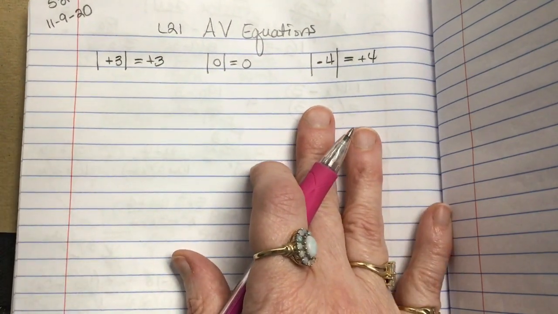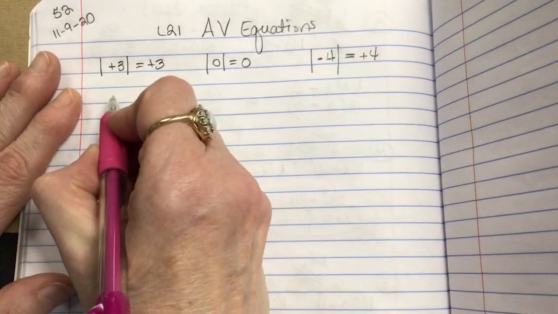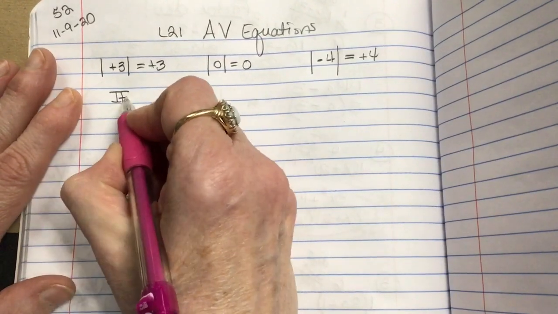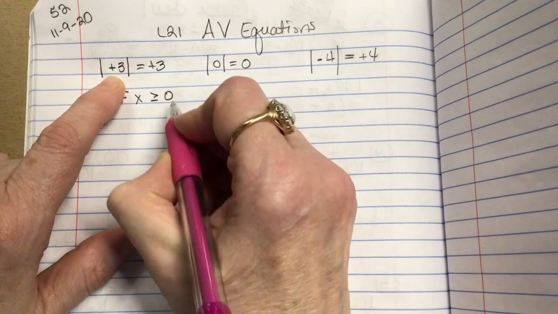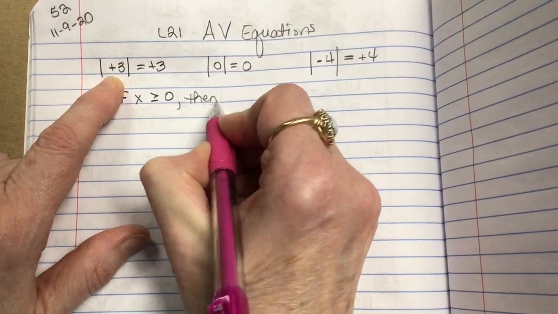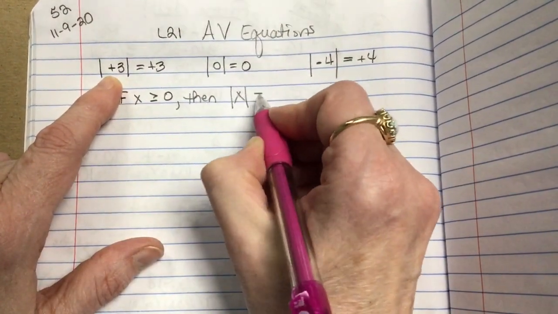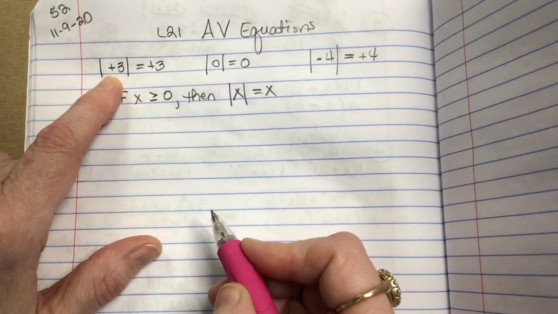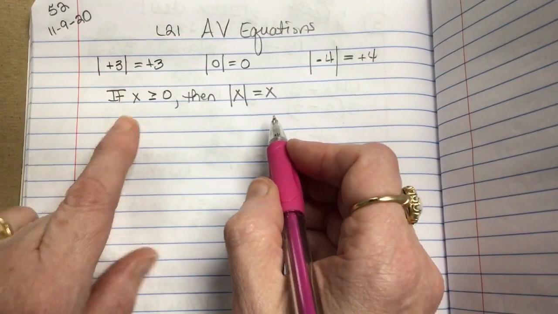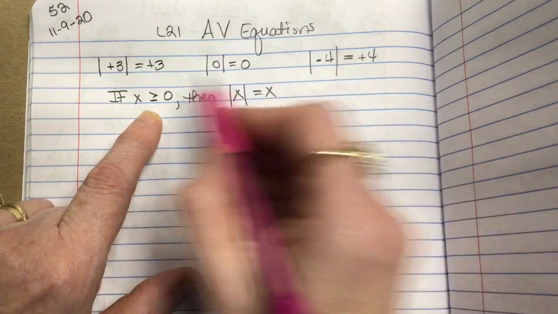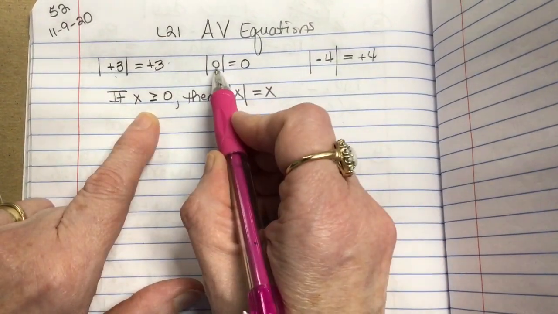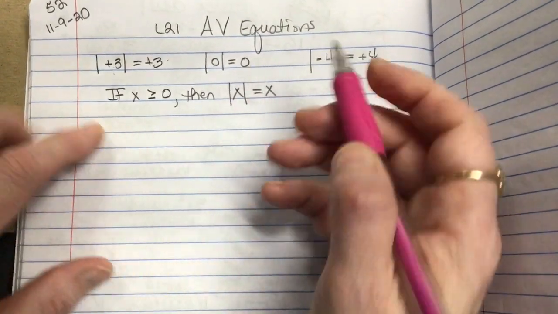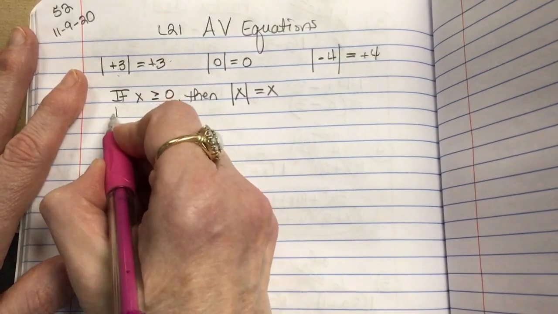Now look at the mathematical definition. It says if x is greater than or equal to 0, it's talking about the number that's in here, then the absolute value of x is equal to x. Okay, I think you would agree with that. If x is positive, its absolute value is x. If x is 0, the absolute value of x is x. Now look how it's defined for negatives.